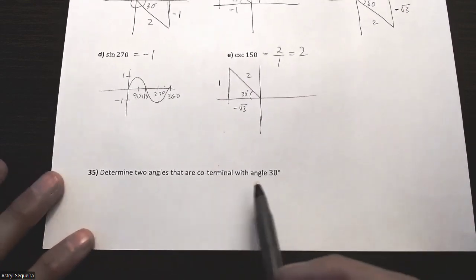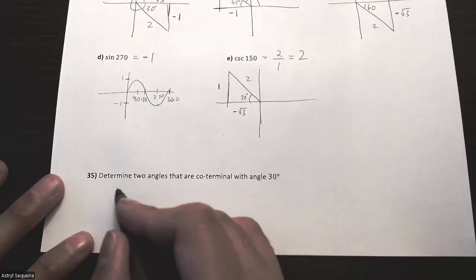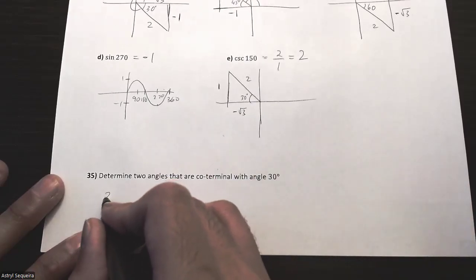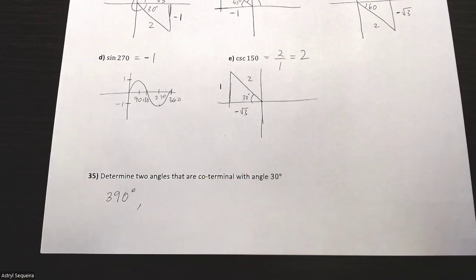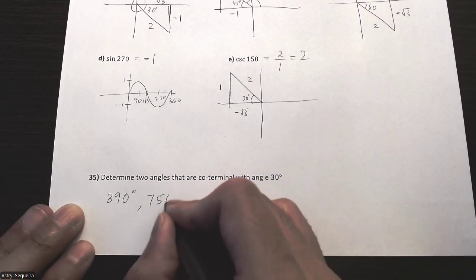Question 35, determine two angles that are coterminal with the angle 30 degrees. So you just have to add 360. So it's going to be 390, and then add another 360 and you'll get 750.